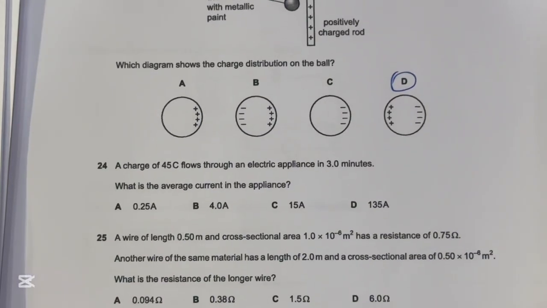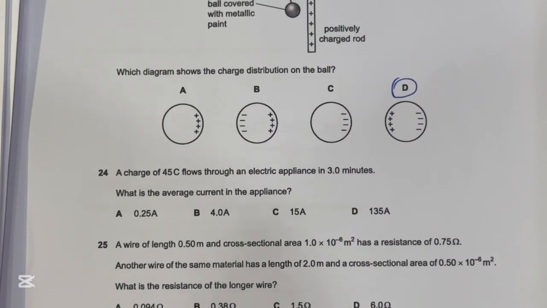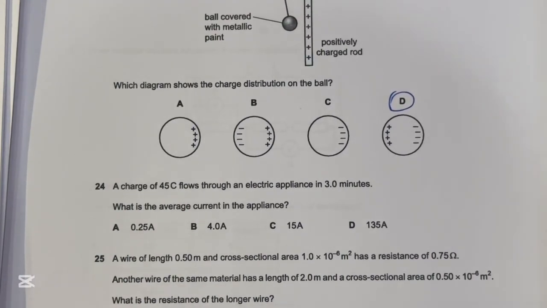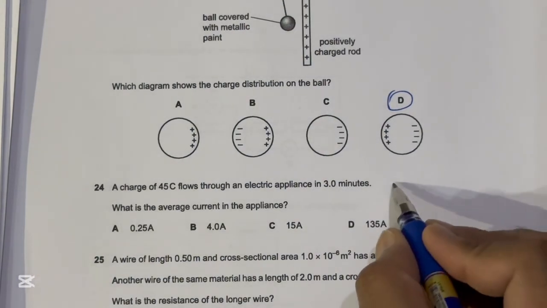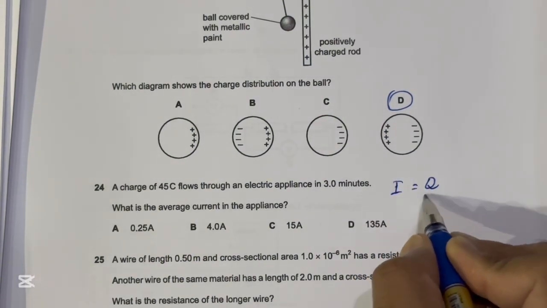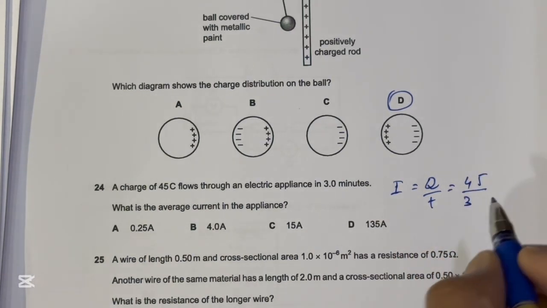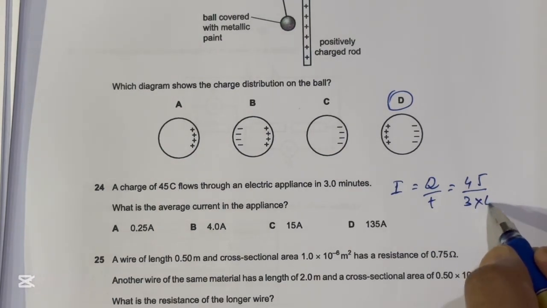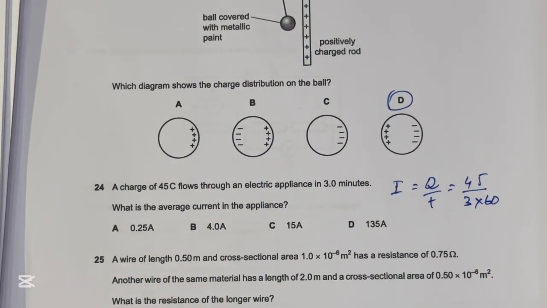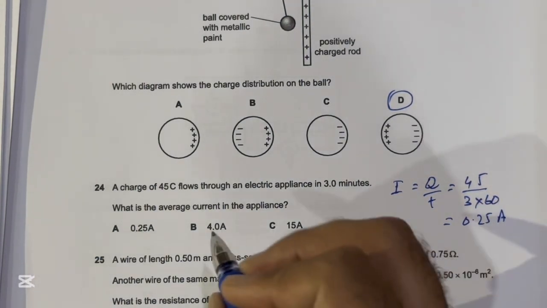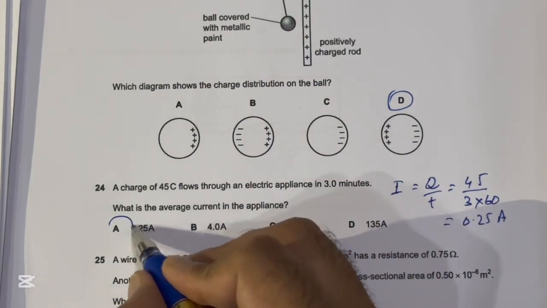Moving to question number 24. A charge of 45 coulombs flows through an electric appliance in 3 minutes. What is the average current in the appliance? We know the formula I is equal to Q over T, where Q is 45 and time is 3 minutes, which we need to convert into seconds. So 3 multiplied by 60 is 180, and 45 over 180 gives the answer, which is 0.25 ampere. So option A is carrying that choice.